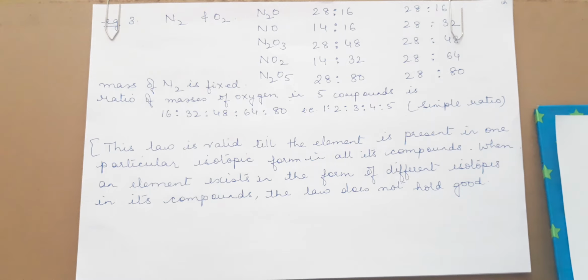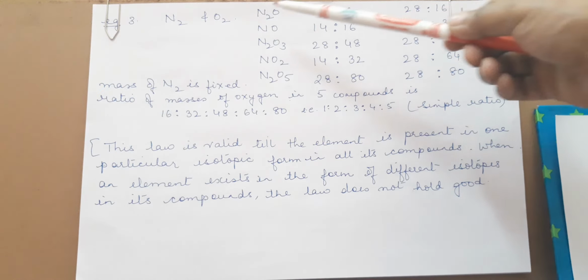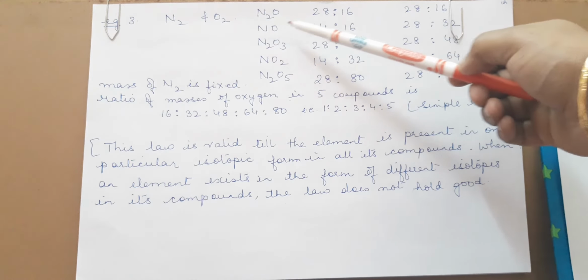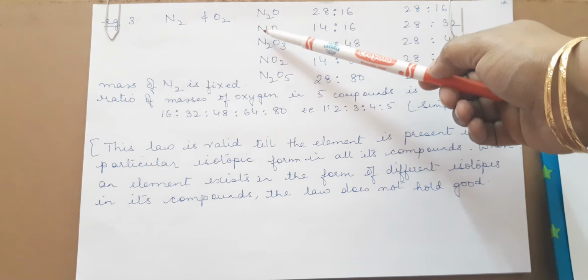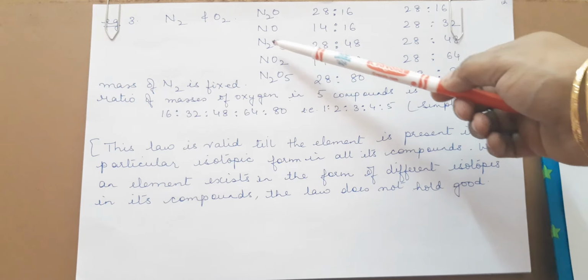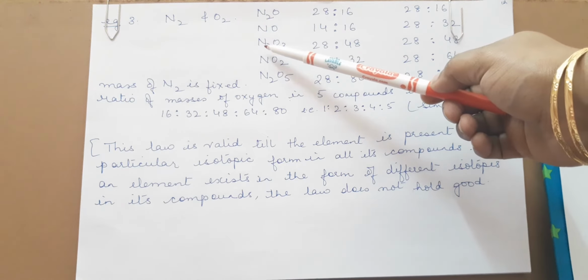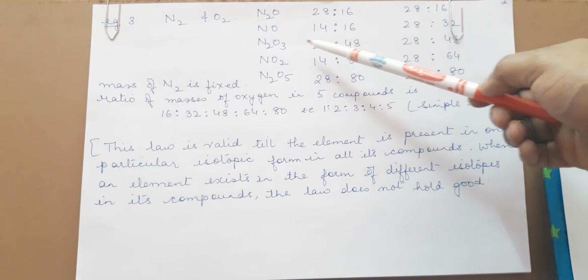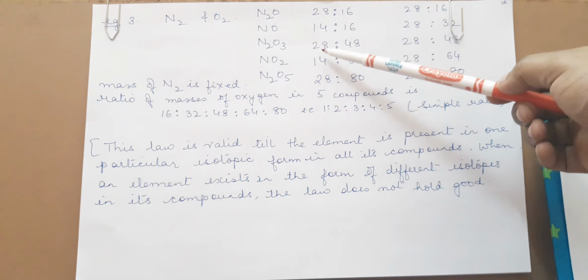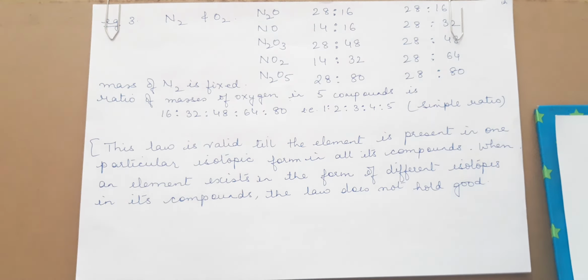Let us look at the ratio of their masses. N2O is 28:16. NO would be 14:16. Why 14? Because the atomic mass of nitrogen is 14, oxygen is 16, so 14:16. N2O3, nitrogen 2 over here, so 2 into 14, 28. 3 oxygen, so 3 into 16, 48. So the ratio is 28:48.